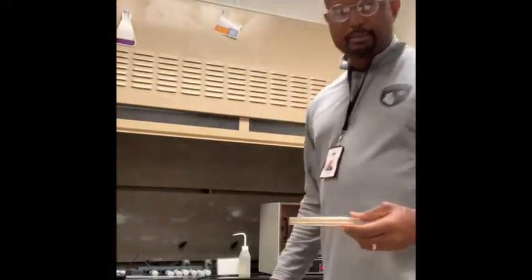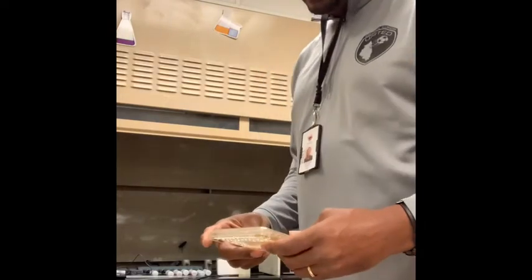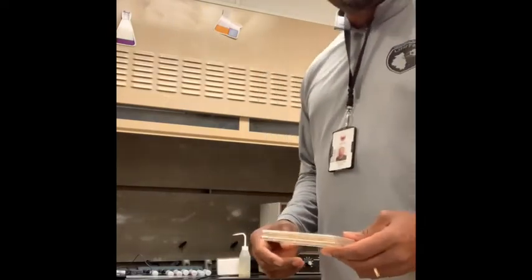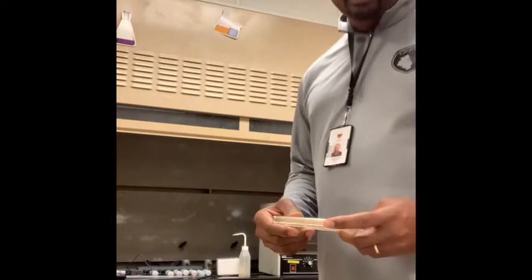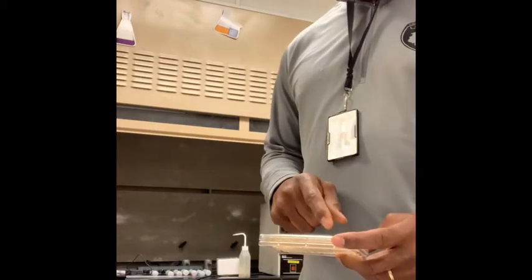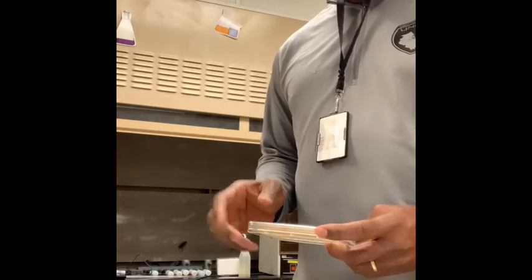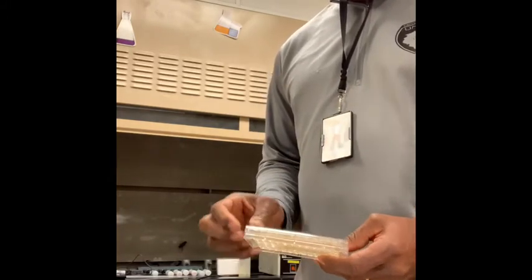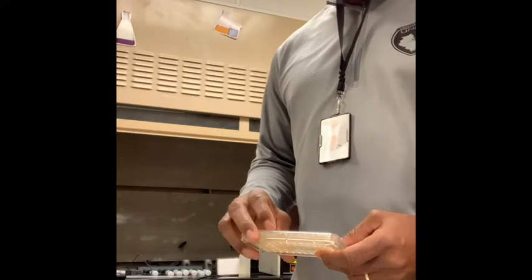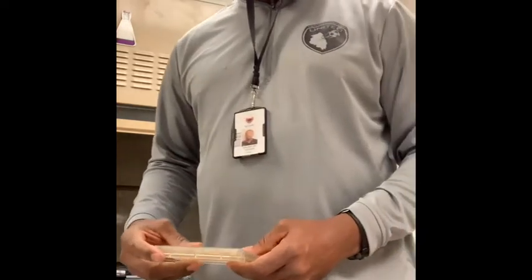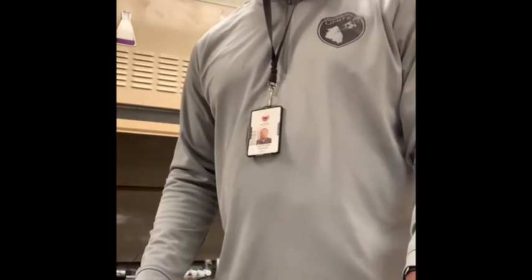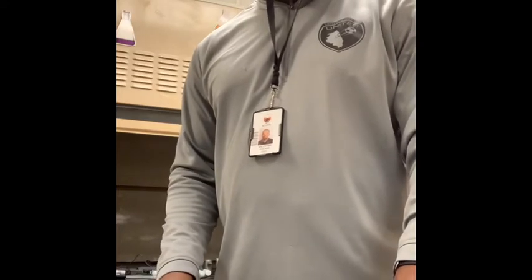Okay, the next step is to remove the plates from the incubator, and now you are looking for the number of wells that have a blue color. And in our case, there are 7 wells that have indicated blue, which means there are 7 wells that tested positive.